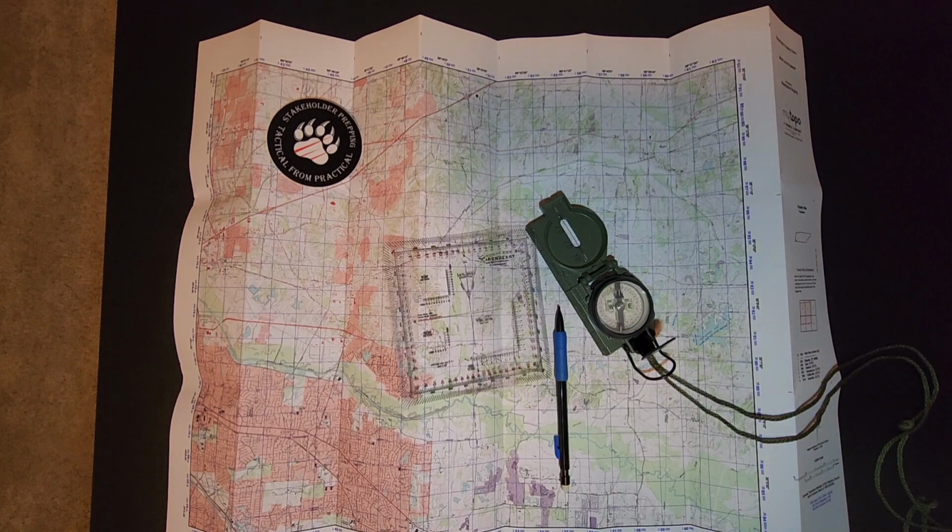We realized that in episode 15, when we went over how to read a map and land navigation, it's a little bit difficult to digest with just the audio. So we wanted to give you a visual representation of the steps involved in figuring out where you are versus where you want to go.